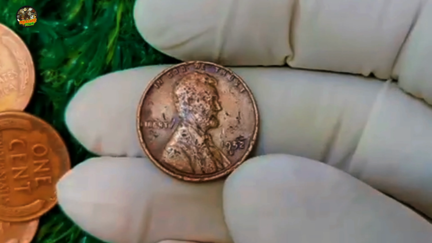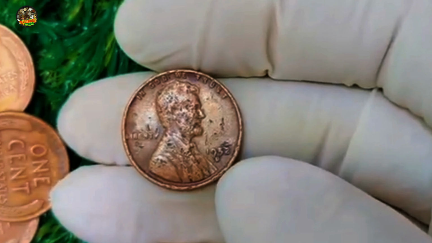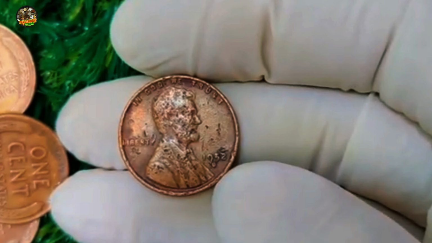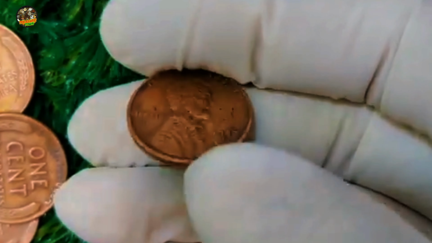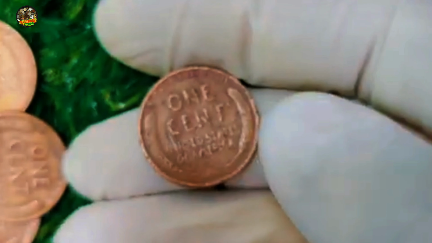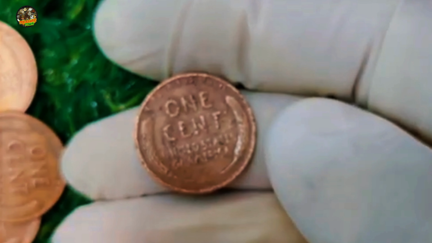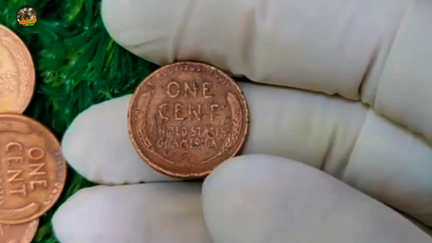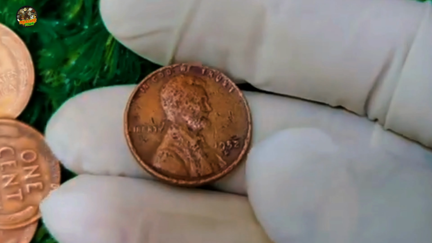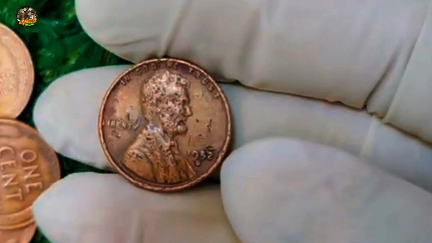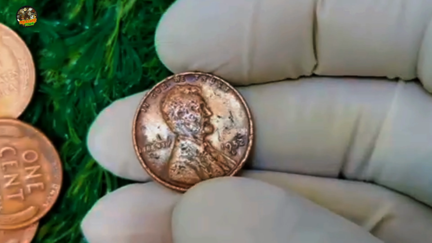The 1952 D Wheat Penny, identified by the small D mint mark beneath the date, was produced in enormous numbers, with a documented mintage of 746,130,000 coins. Despite this high mintage, not all coins were perfect. The intense production pressure placed on mint equipment increased the likelihood of errors, and it is precisely these minting anomalies that elevate certain 1952 D Wheat Pennies into the realm of serious collector interest.